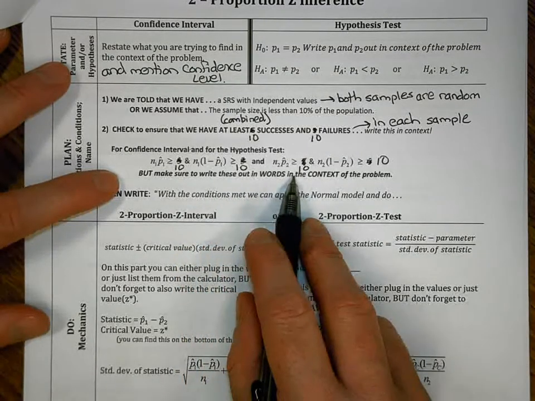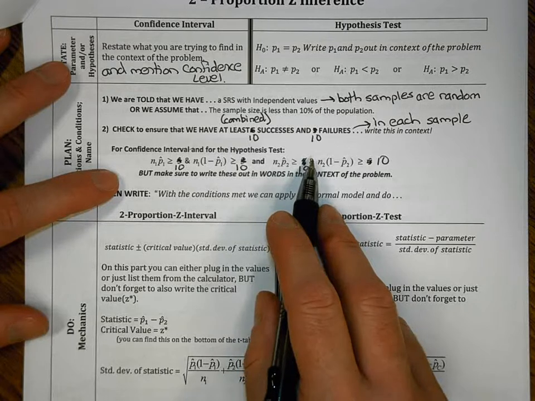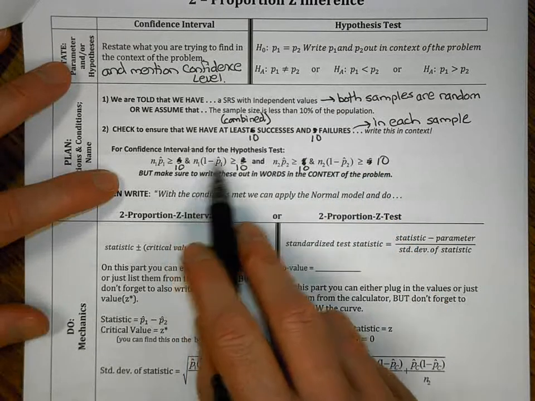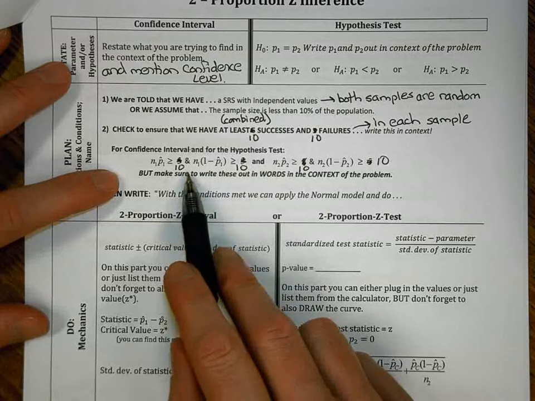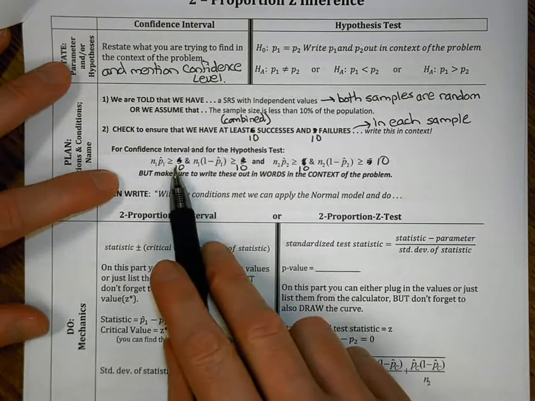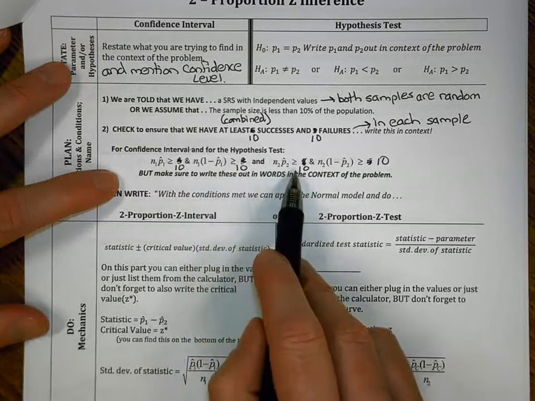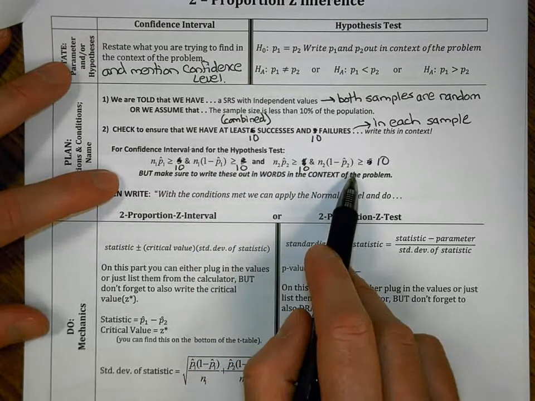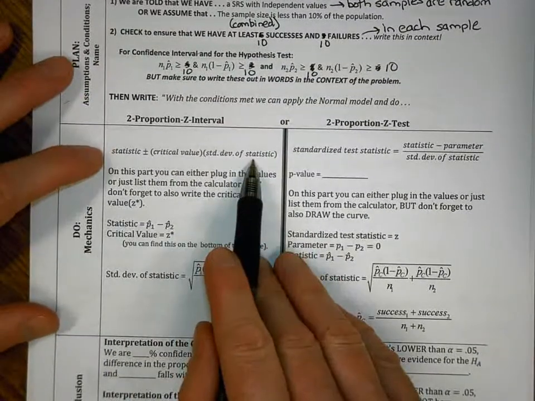Make sure that you put words in context of the problem with your successes and failures, like at least 10 girls like the color blue and at least 10 that don't, and at least 10 boys like the color blue and 10 that don't. And notice, since this is p hat 1 and p hat 2 times your sample sizes, for the boy and girl problem, you're really just using the sample values you were given, which was 40 and 60 for not liking blue for the girls, and 60 and 40 for liking blue and not liking blue for the boys. For the interval, here's the crazy formula.